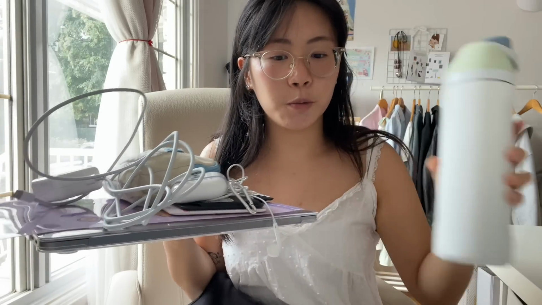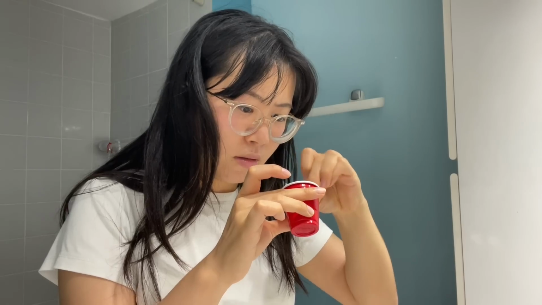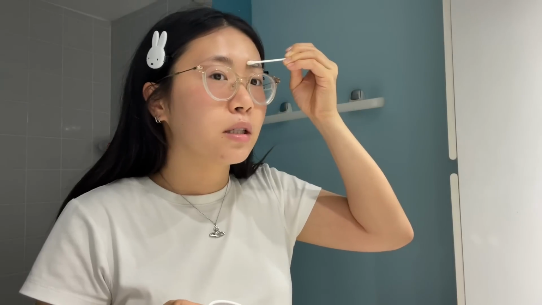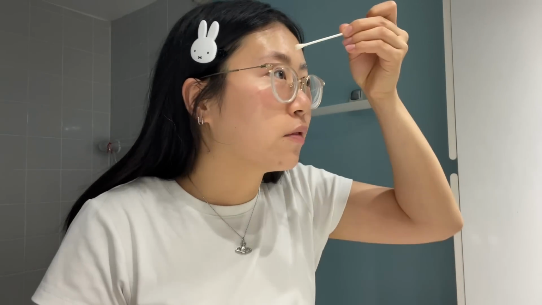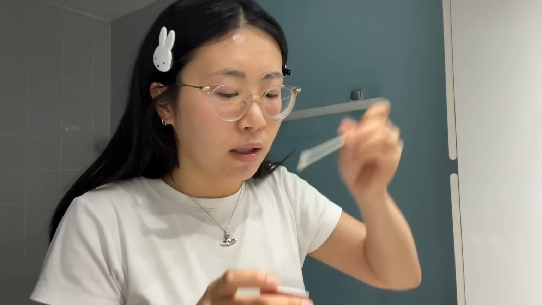Boom, boom. I am about to lighten my eyebrows. I do this every 3 months or so when I remember. Oh, I should clip my hair. Ever since I started lightening my eyebrows at the beginning of this year, I do it periodically. I think it just looks nice.